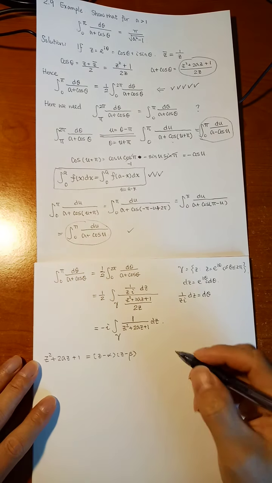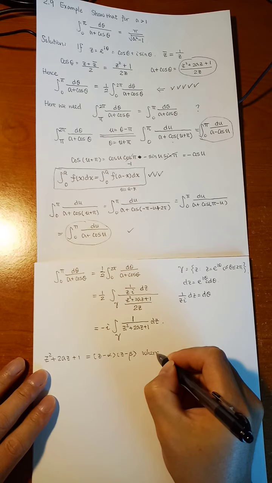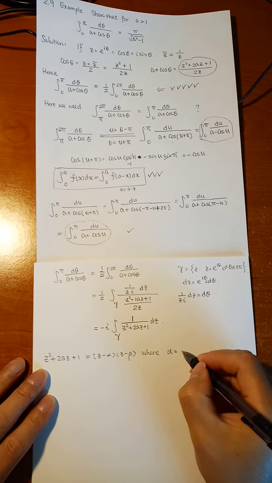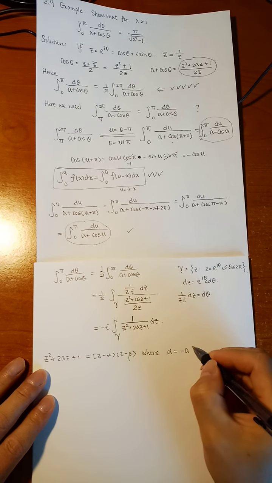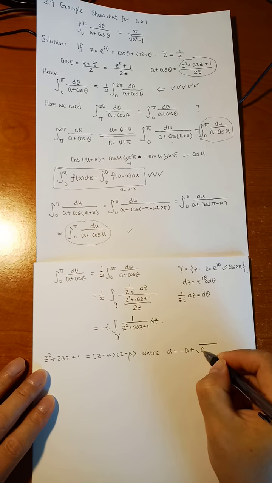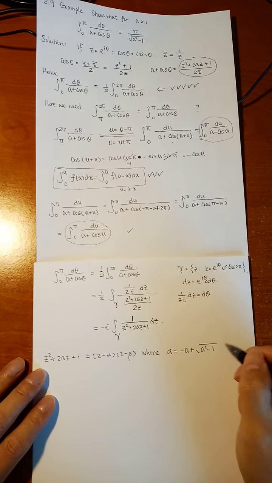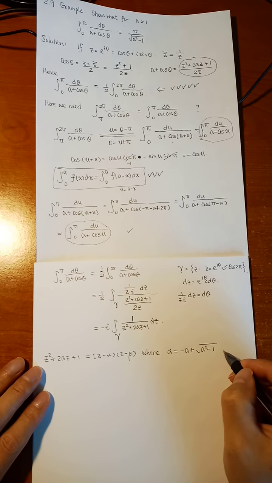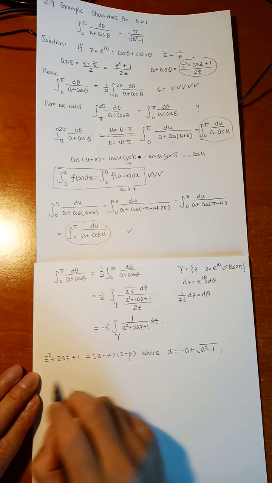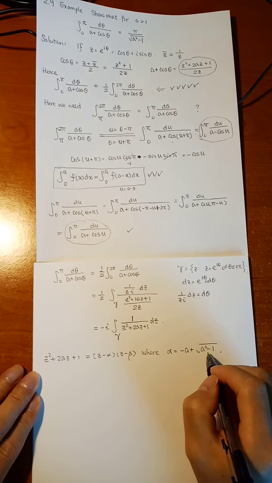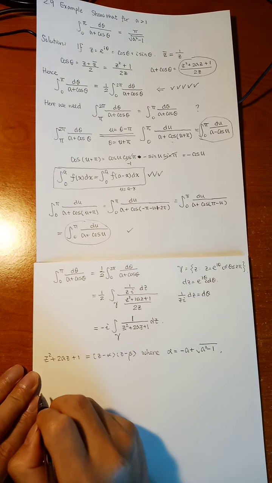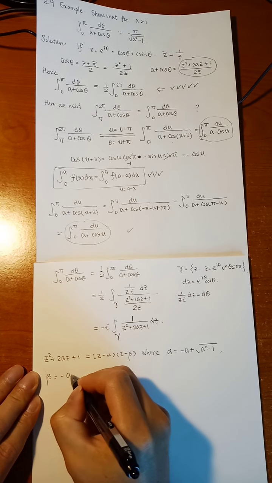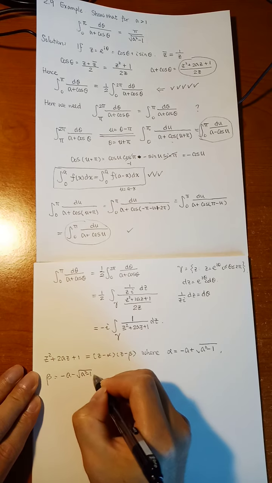You just use the root formula. Alpha is negative a plus square root of a squared minus 1. I'm not going to repeat the root formula for the quadratic, but you just follow it, you will get it. Beta is negative a minus square root of a squared minus 1.